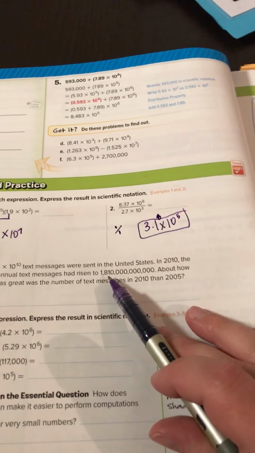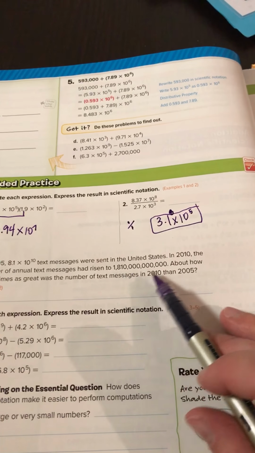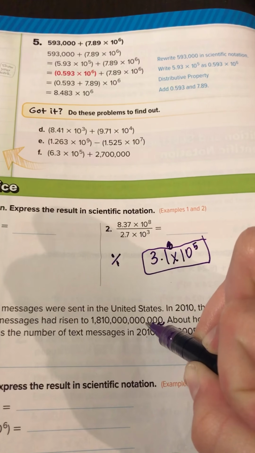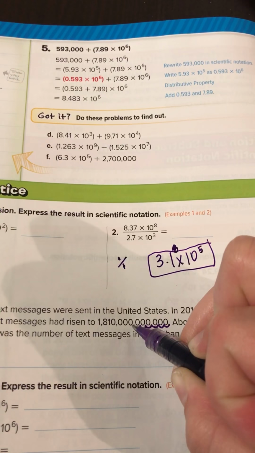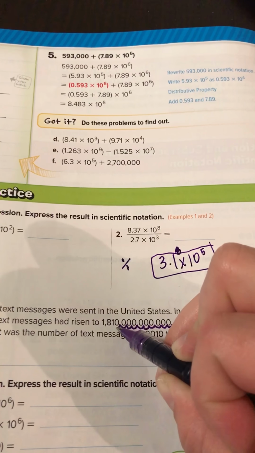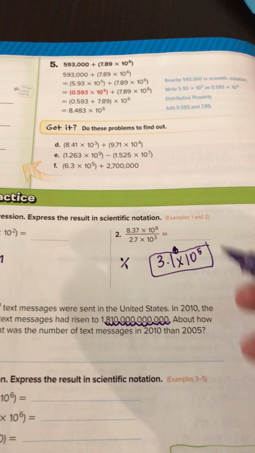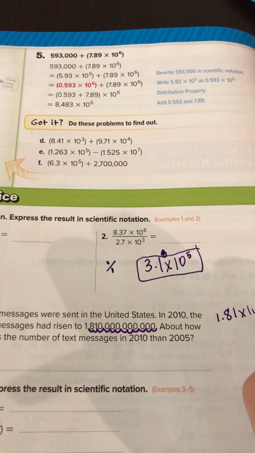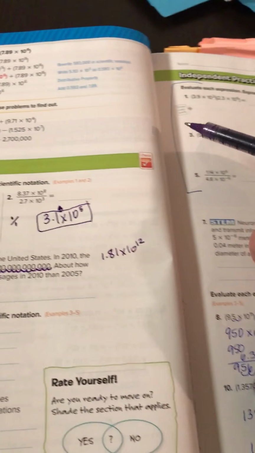So easily what I can do is I can change this to scientific notation. Remember, I'm moving my decimal place, so I'm going to go 1, 2, 3, 4, 5, 6, 7, 8, 9, 10, 11, 12. So this is 1.81 times 10 to the 12th power.